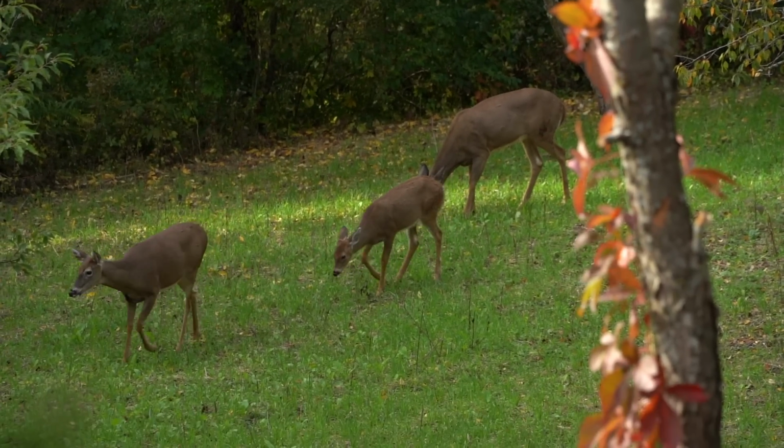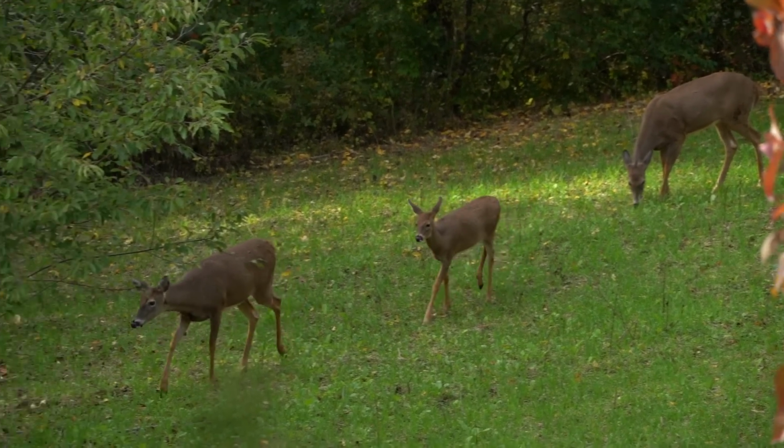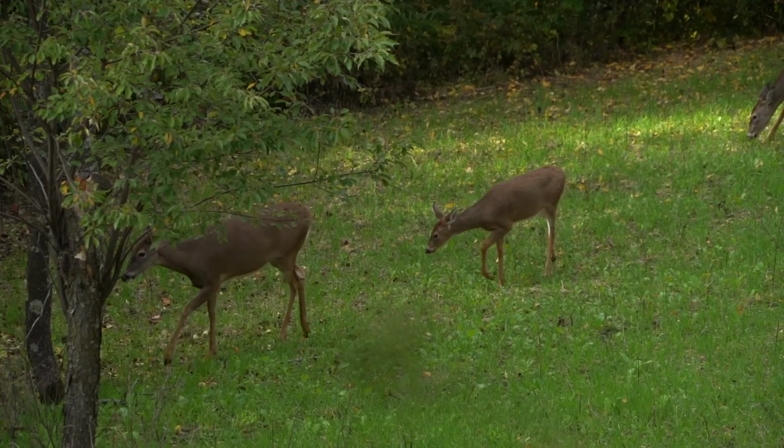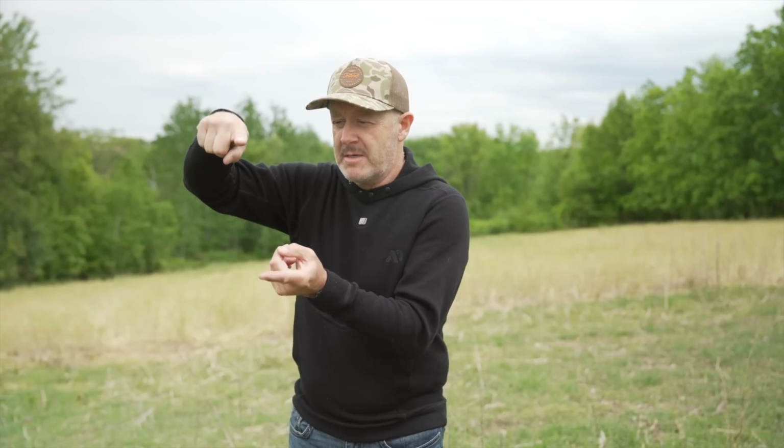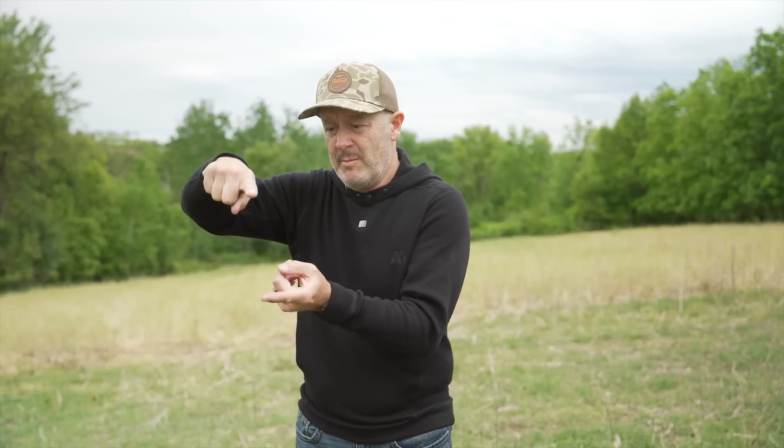So you're always going to have does, but the bucks by number will be greater if you moderate your doe numbers. There's a certain number of does that equals a certain number of bucks. You increase that number of does, the number of bucks on your land, because of space, food, habitat availability, shrinks. So the more does you have, past a certain balance point, the fewer bucks you have.